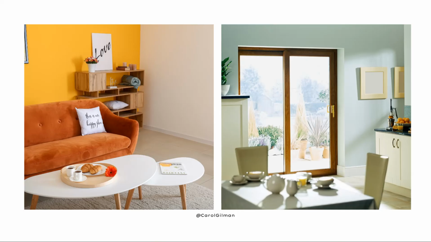And do some planning ahead of time. Choose some paint samples that you like, narrow down your choices, and then paint some samples on the walls so you can see how everything is going to look and feel, and if that's achieving your design goals and the look and feel that you want for that space.